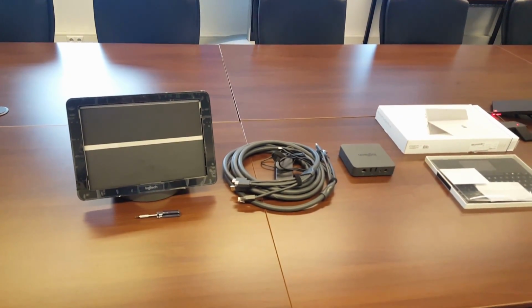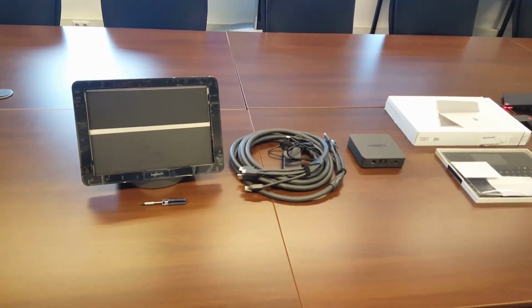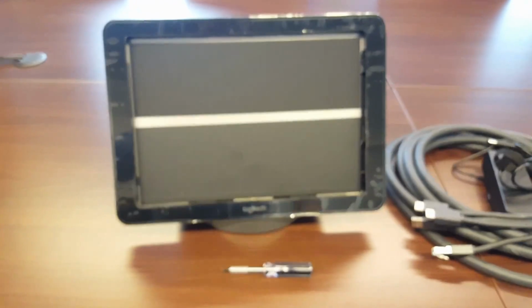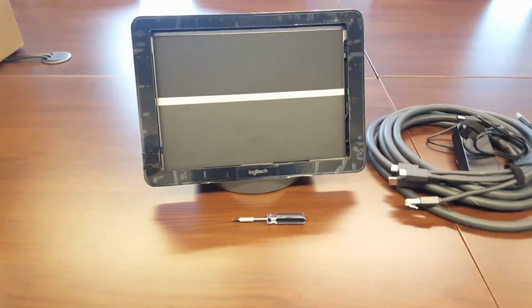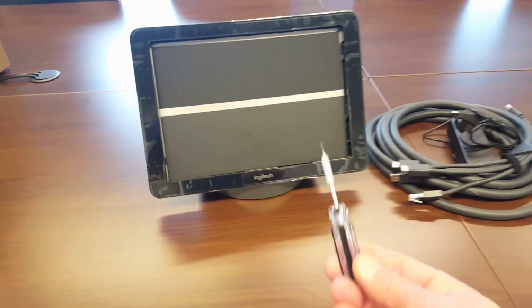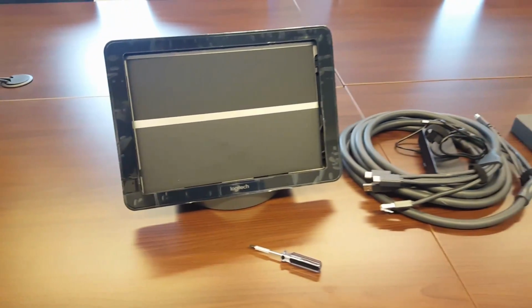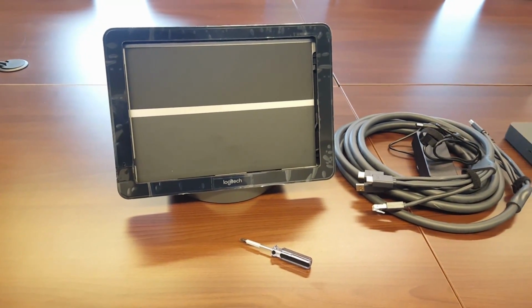When you unpack the Skype Room version 2 dock, what you will notice is you have here the Rigel dock, the Skype version 2 room dock, and here you have a tool which is delivered with it. You see here one small screwdriver where you can open up all the components to make sure you can connect everything.